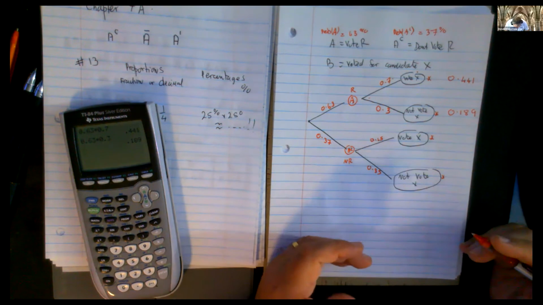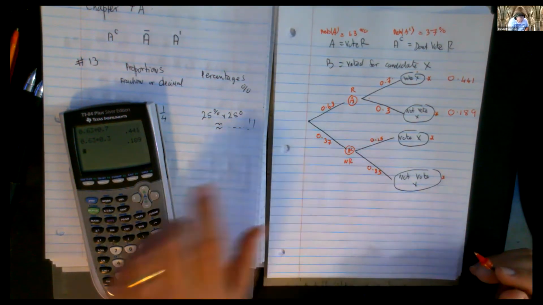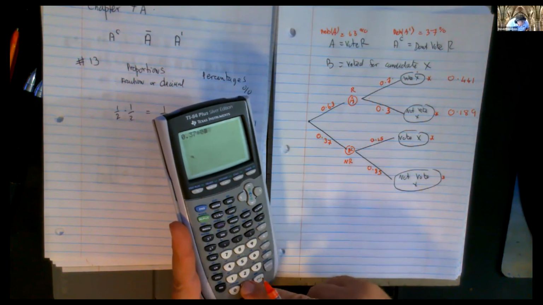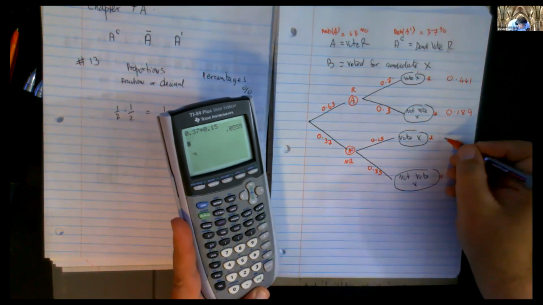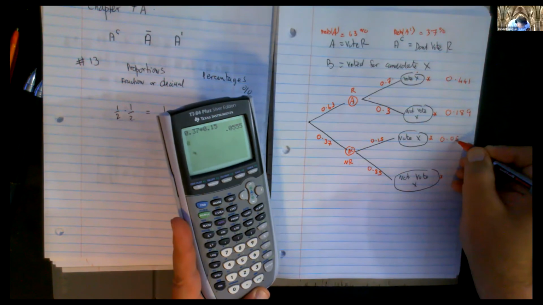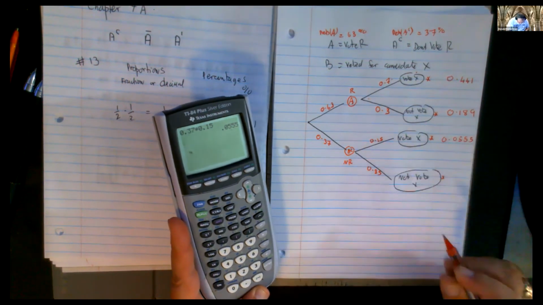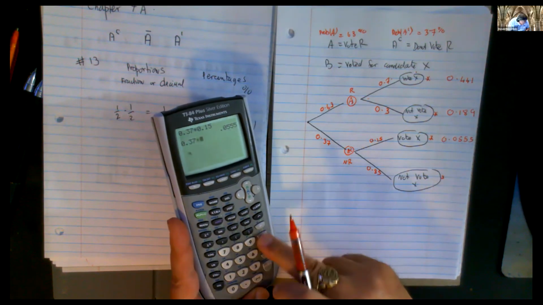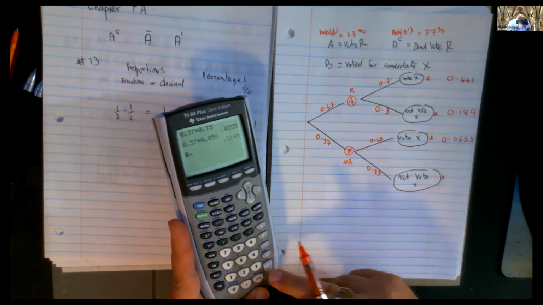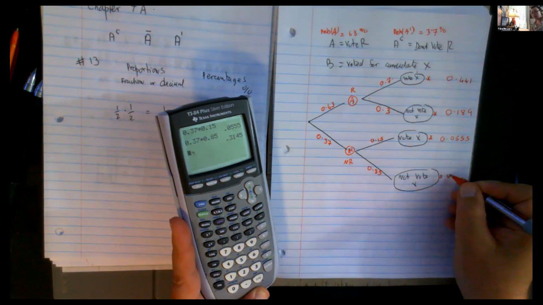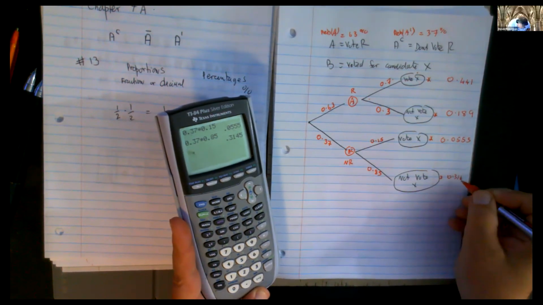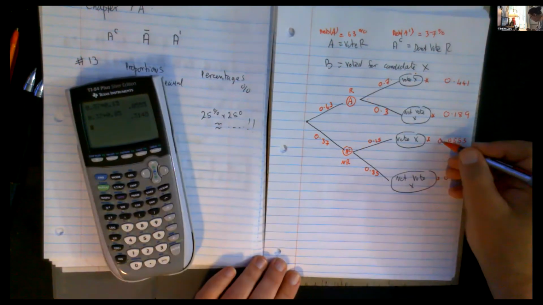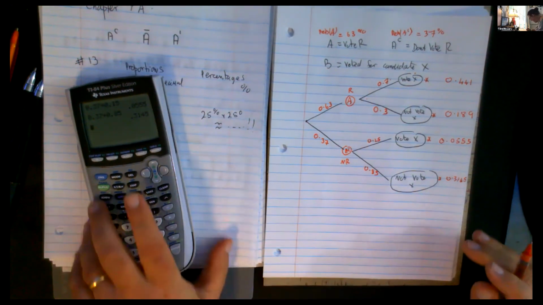Right, let's do the next one. 37 and 15. So 0.37 times 0.15. That comes out to be 0.0555. And lastly, these 2, 0.37 times 0.85. That ends up being 0.3140. 0.3145, I make it. Make it 45. Oh, you're right. I wrote it wrong out of my calculator.